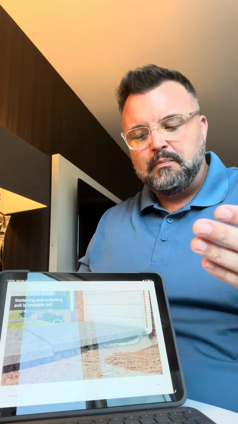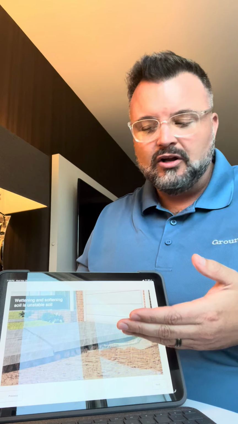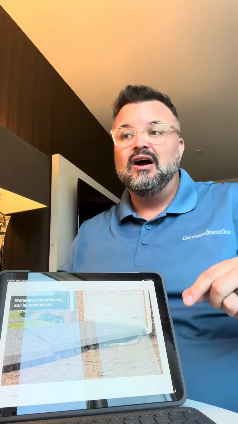So as you can see, Thomas, is the problem that you're having caused by your concrete, or is it caused by the soil underneath it? Exactly, yeah, it's the soil underneath it that's causing your problem. And we have solutions for that.